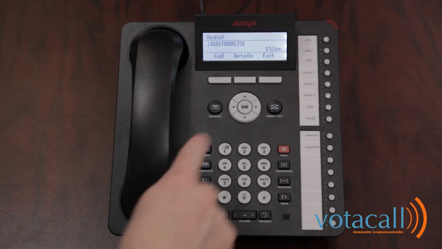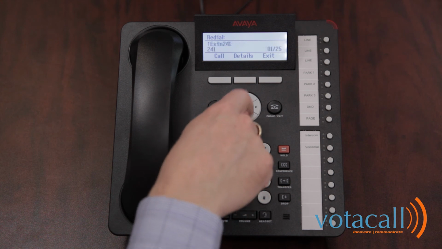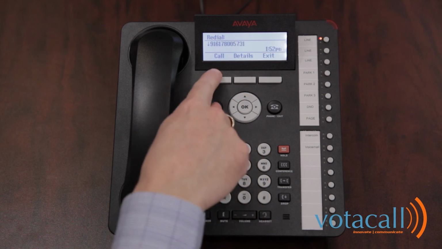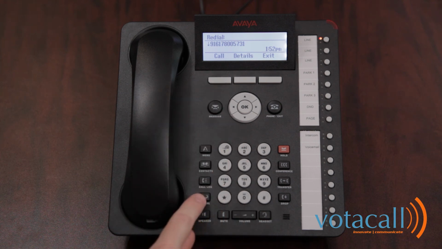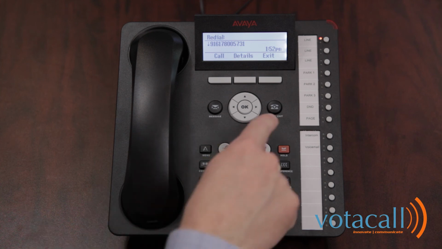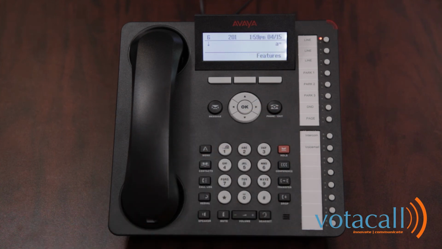As I press that, it gives me the option to scroll through all the people that I've dialed recently. You may also notice that after I press the redial button, I get the option to call. So if I wanted to redial the last person I spoke with, I'd hit redial and then call. To return, once again, hit my phone exit button.